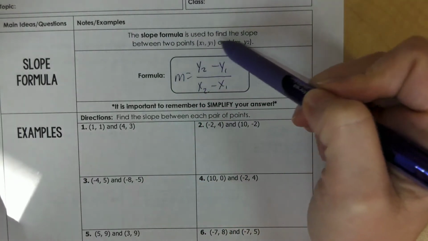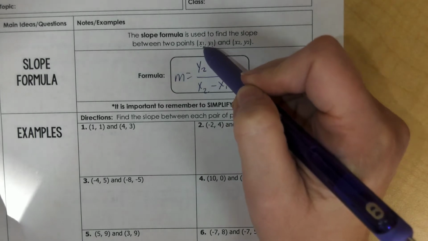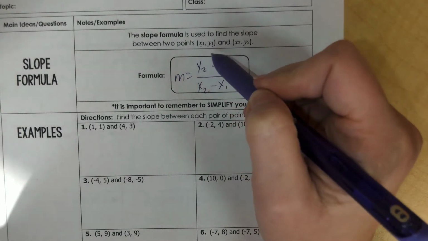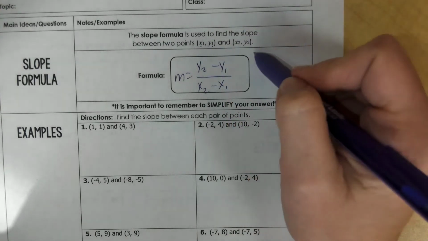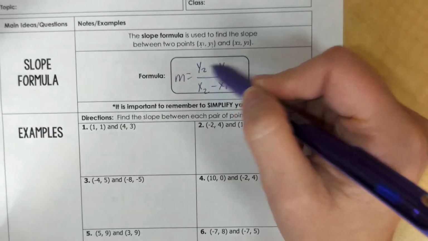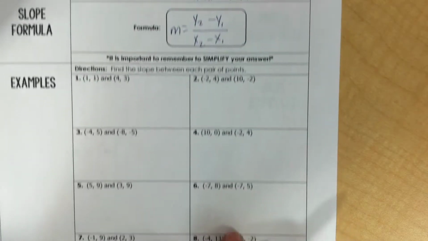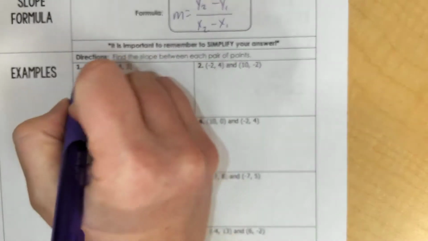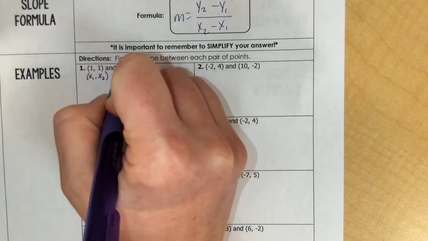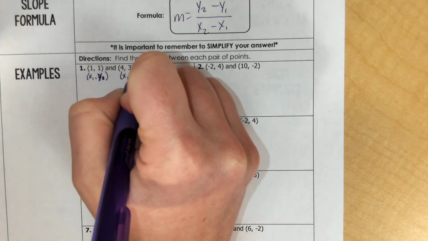So you'll notice that the slope formula is used to find the slope between 2 points, x and y, and we're using that little sub 1, that little subscript down below the letter to let us know that this is the first point, the x and y coordinate, and this is the x and y coordinate for the second point. Okay, so we're going to take the second y value and subtract the first one, and then the second x value and subtract the first one. Okay, so if it helps you, it may be a good idea here to remember that this is x sub 1 and y sub 1, this is x sub 2 and y sub 2.